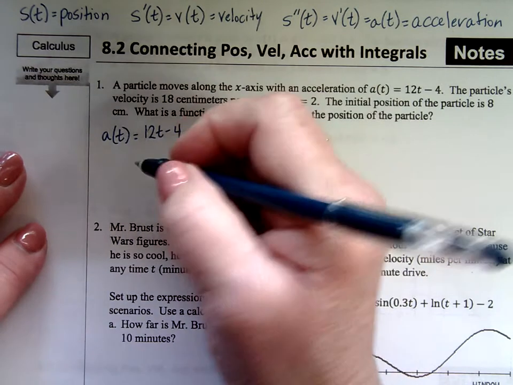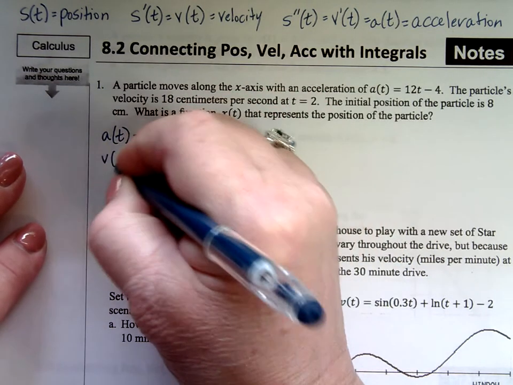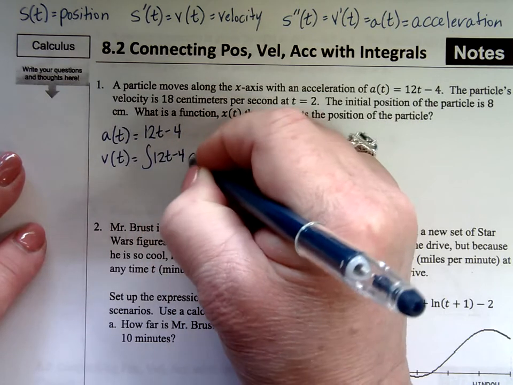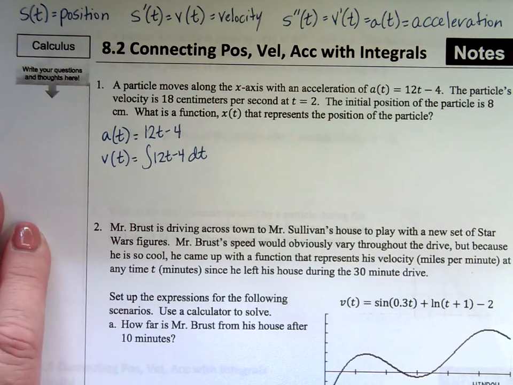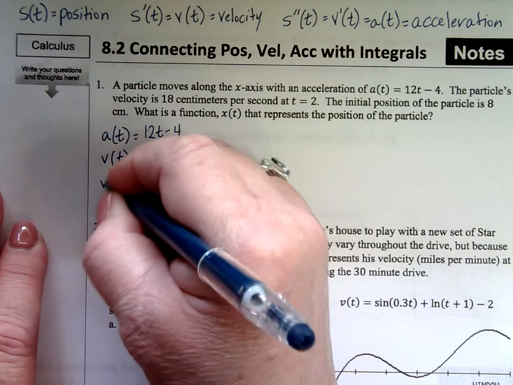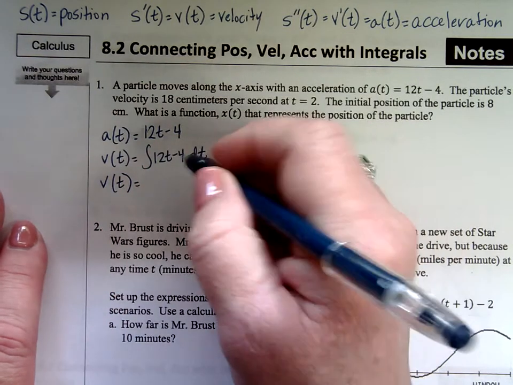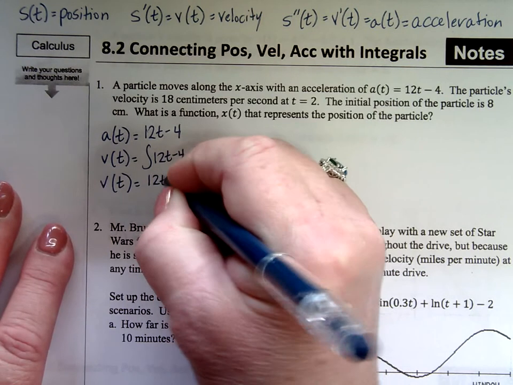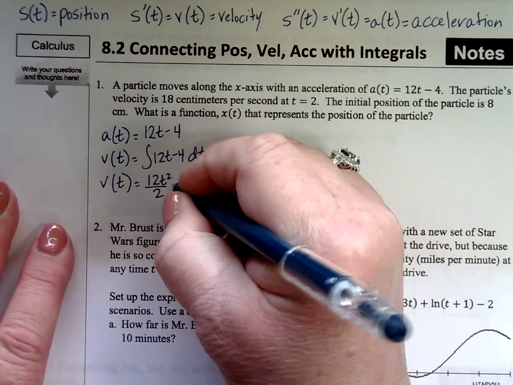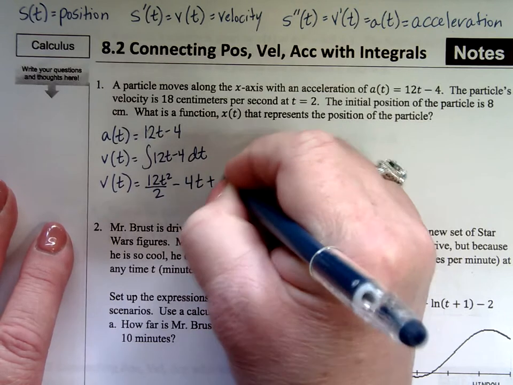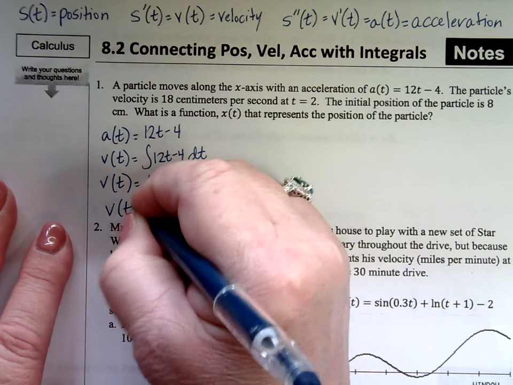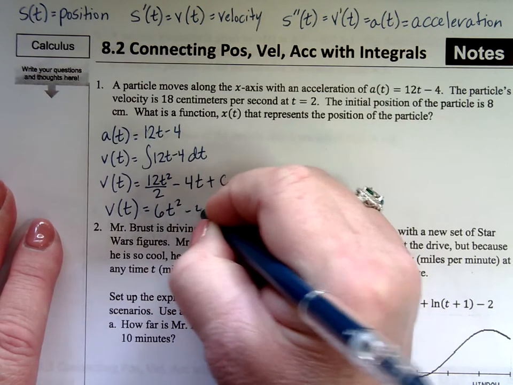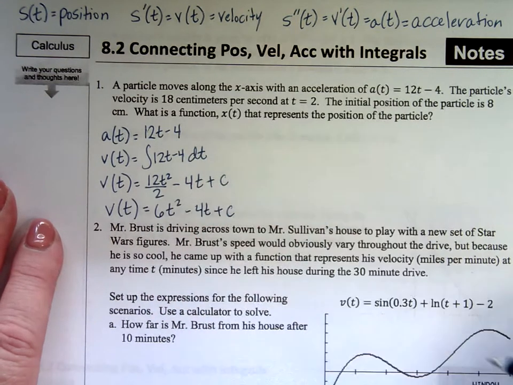All right, if I take the integral of that, that's going to give me velocity. Velocity is going to be the integral of 12t minus 4. All right, so we're going to integrate that. The integral of 12t is going to be 12t squared over 2. The integral of 4 is 4t plus c. Can I make that prettier? And the answer is yes. I can have 6t squared minus 4t plus c.